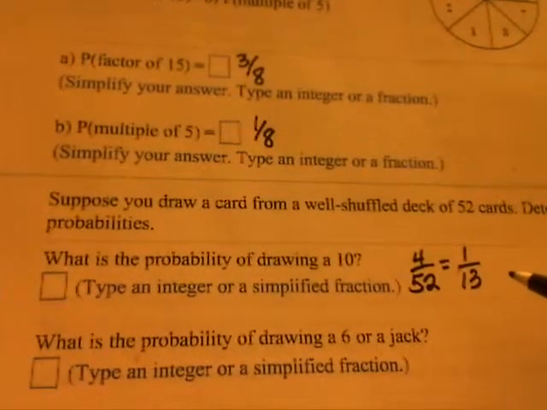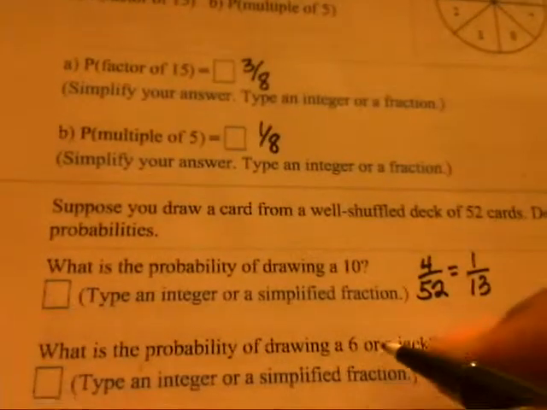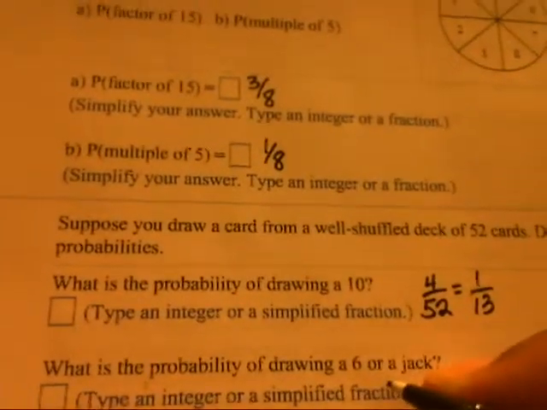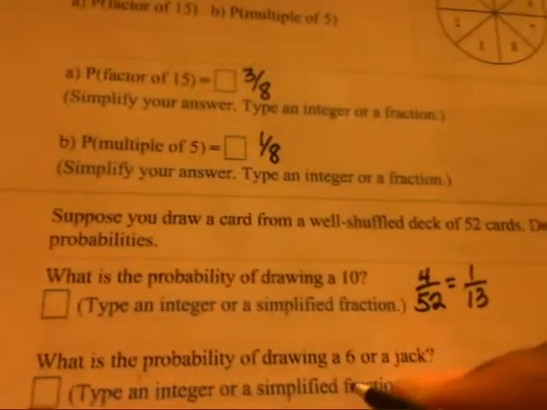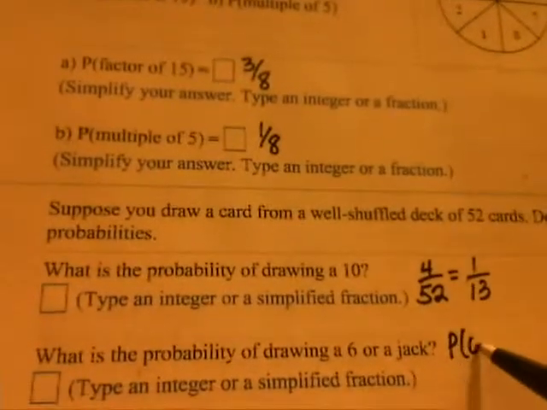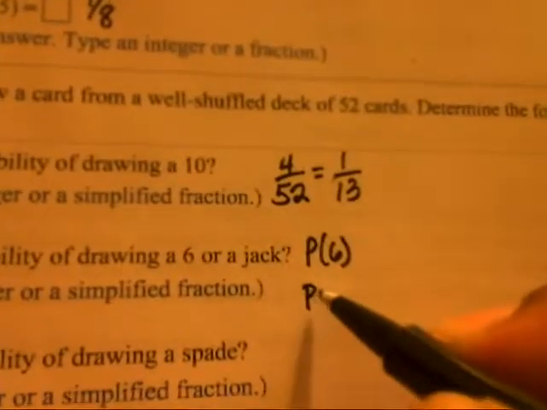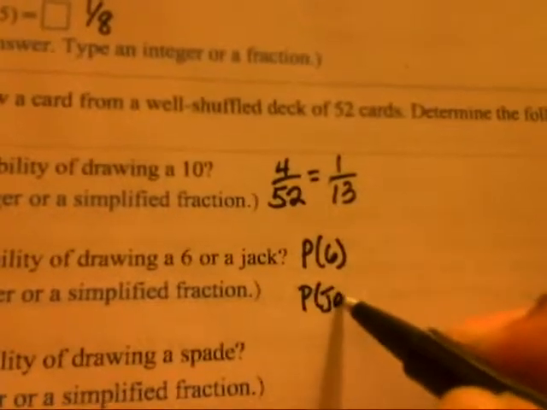The next problem is, what's the probability of drawing a 6 or a jack? Now the key word in this case is or. So that means we're going to have to find the probability of drawing a 6, and we need to know what the probability is of drawing a jack.